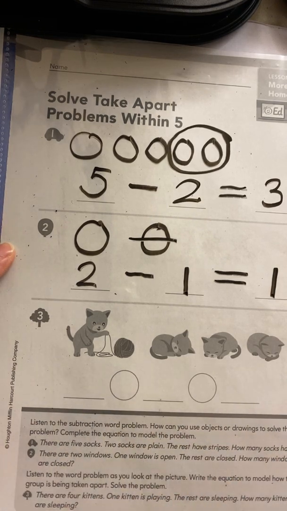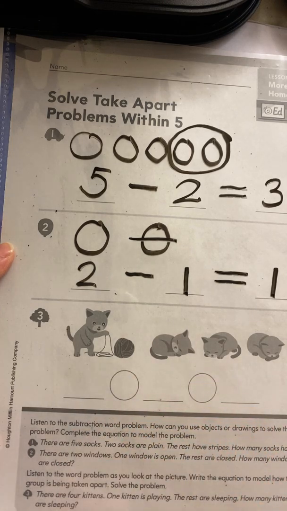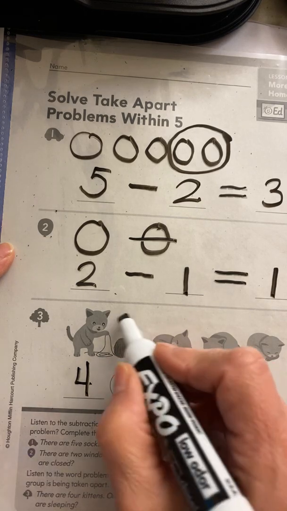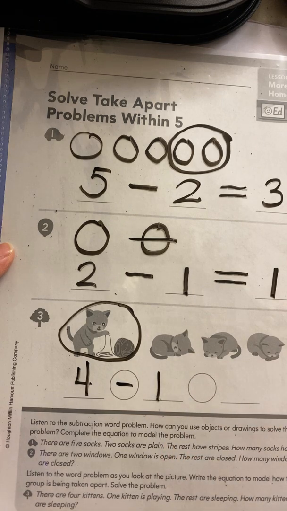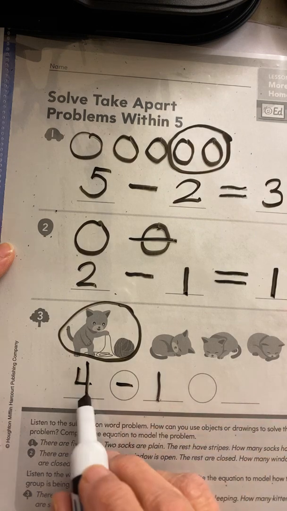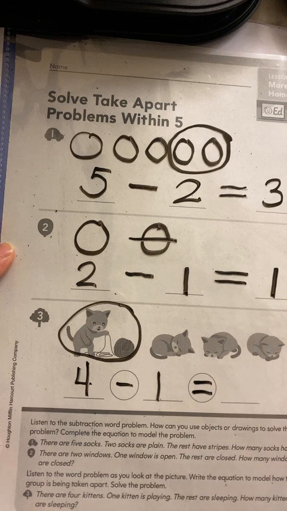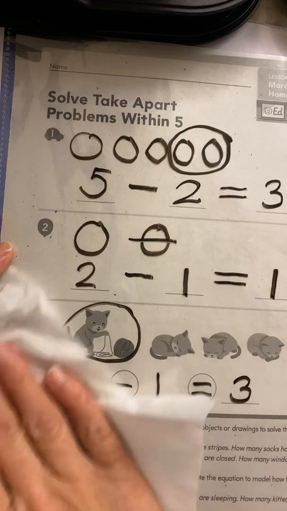Look at this one. There are 4 kittens. One kitten is playing. The rest are sleeping. How many kittens are sleeping? 4 minus 1 is playing equals how many kittens are sleeping? Excellent. All righty, turn the page.